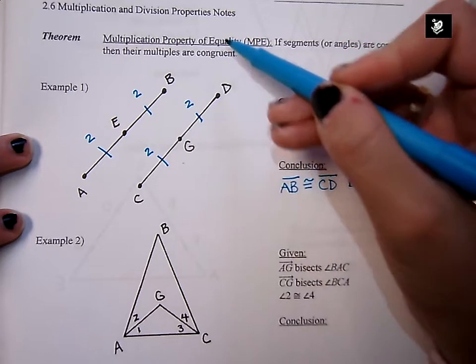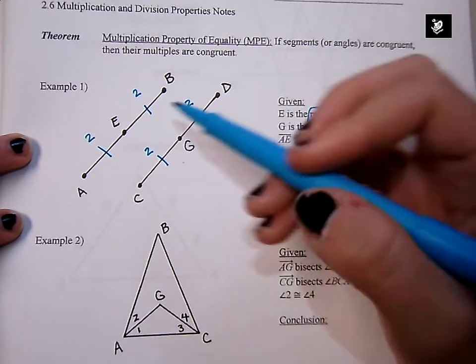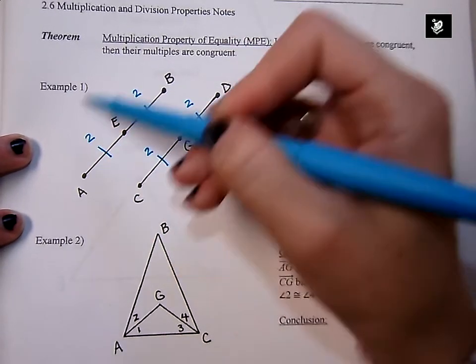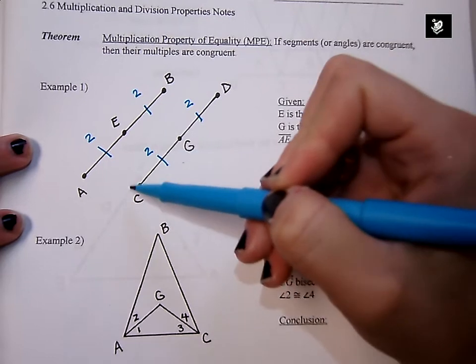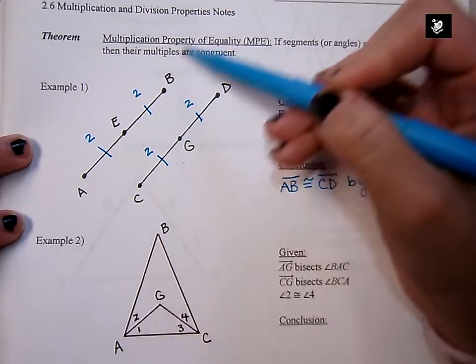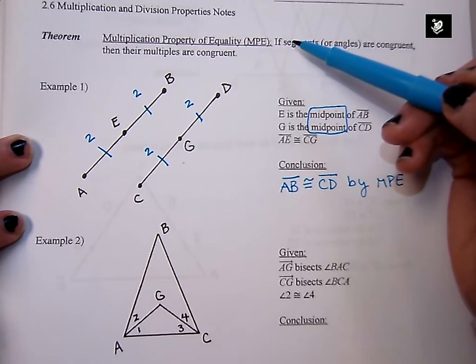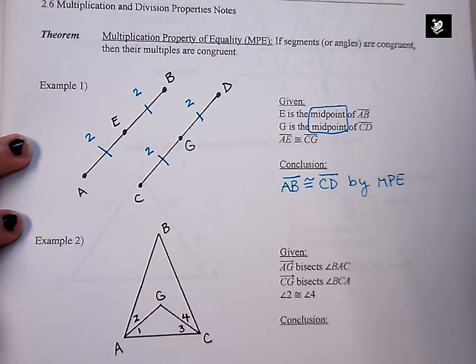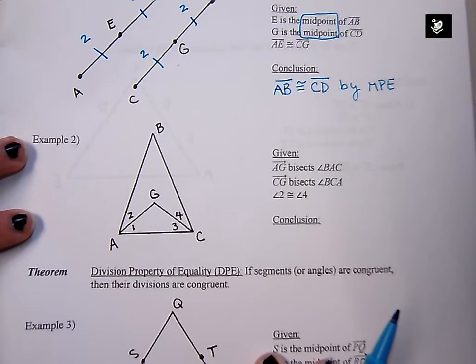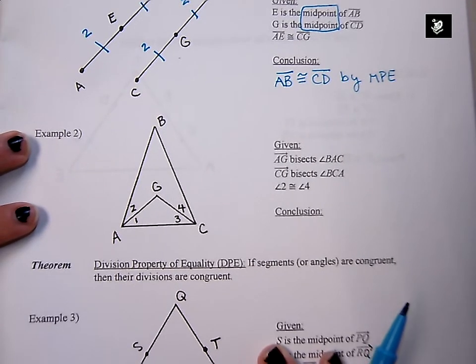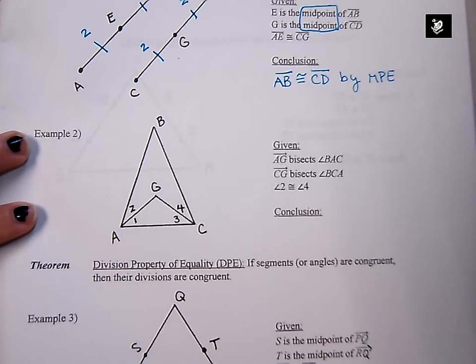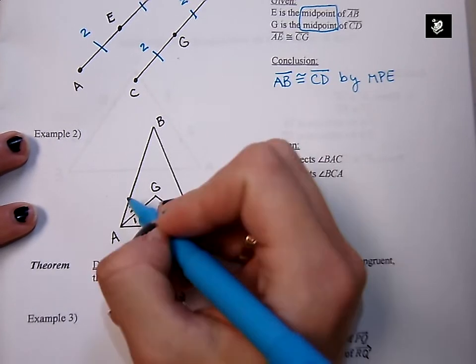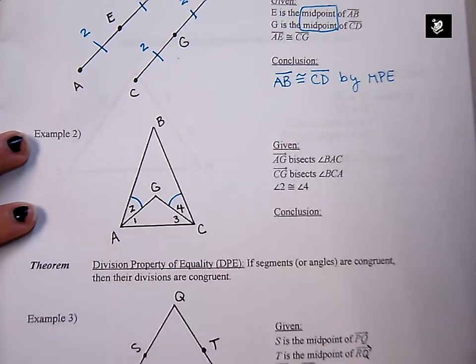If this extended out and it was a trisection, and I was to take one piece and multiply it by 3, and this piece and multiply it by 3, again, the whole segments would be congruent to each other because the multiples are congruent. We can actually do a similar thing with angles. Here I'm told that AG is bisecting angle BAC, CG is a bisector of angle BCA, and that angle 2 and angle 4 are congruent to each other.